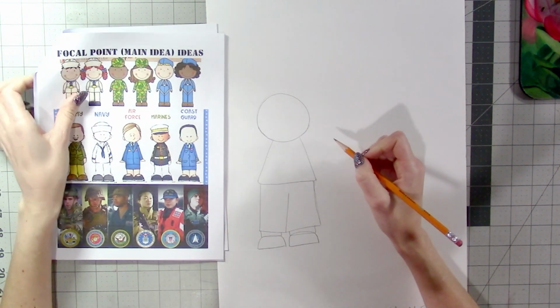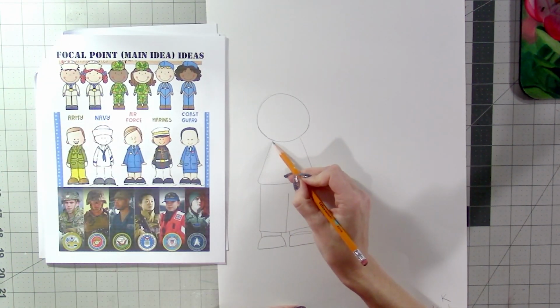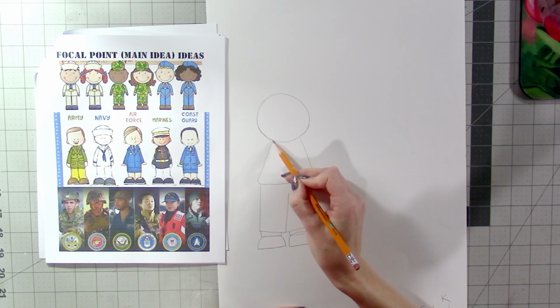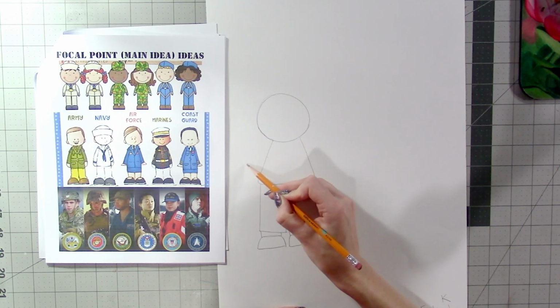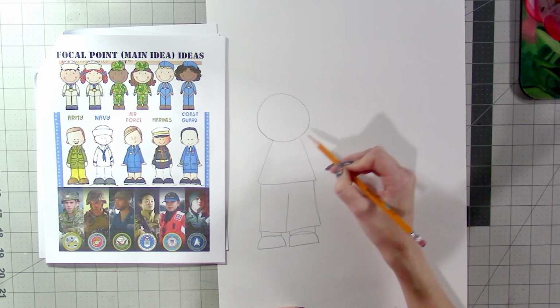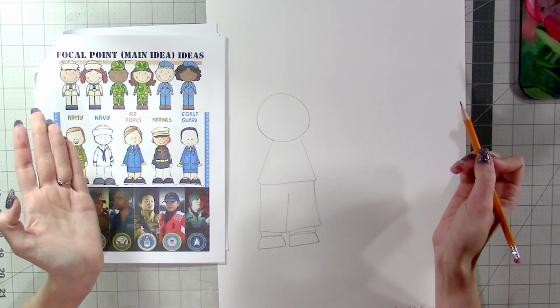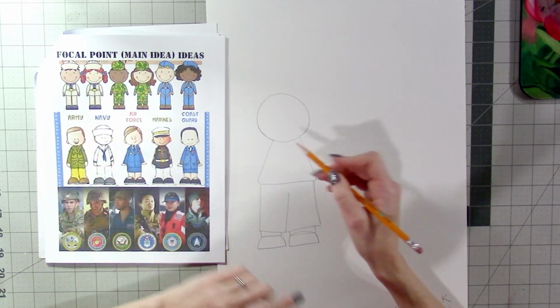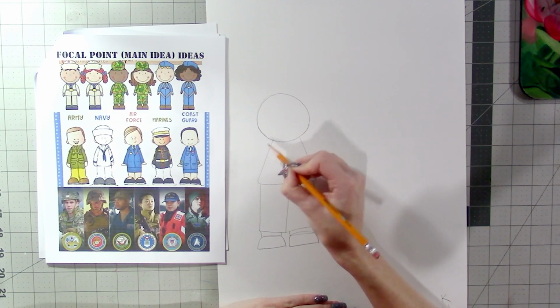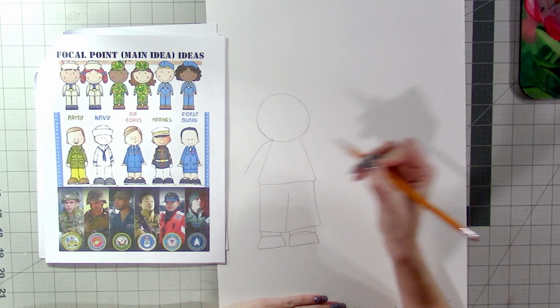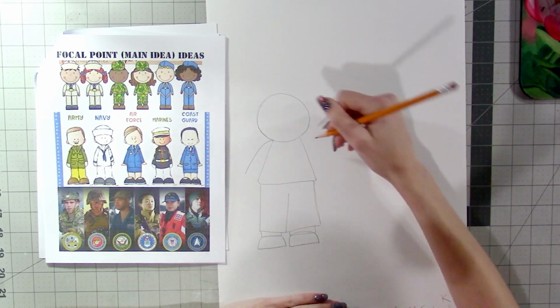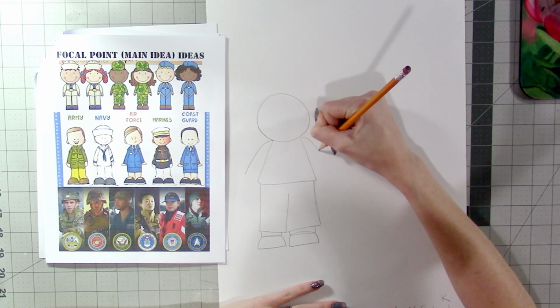Now it's time to do the arms. So I'm going to go up here where the shirt runs into the head, and that's where I'm going to start. And I'm going to do kind of a half rainbow line. Now you can have the arms going up, down, to the side, whatever you want. I'm just going to have mine down like this. So I'm going to go out a little bit and then down, out and down. And I'll do that on both sides.